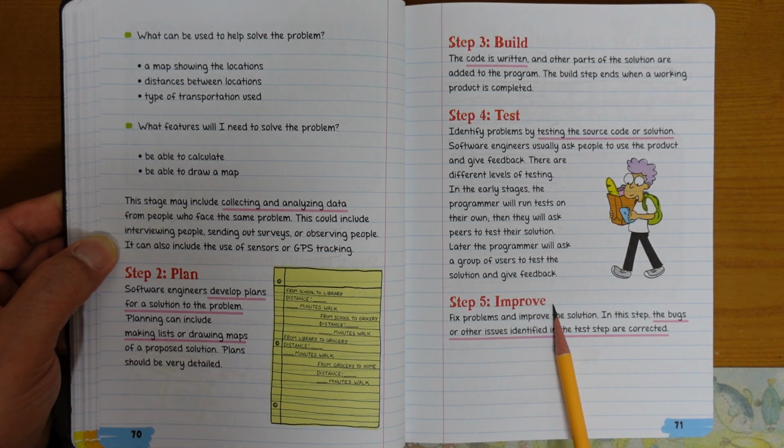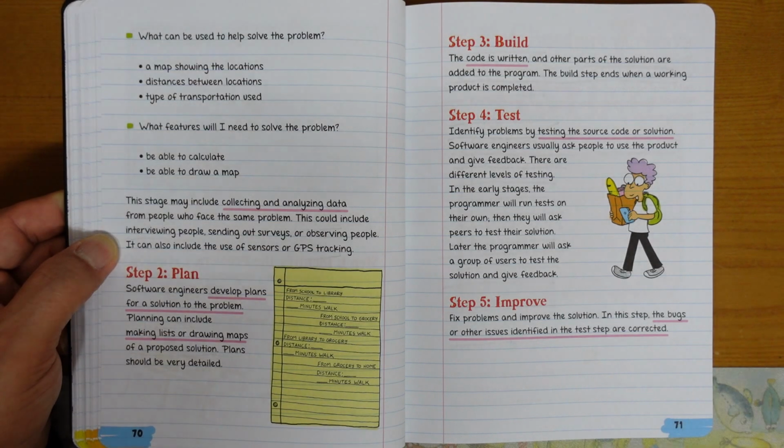Step 5. Improve. Fix problems and improve the solution. In this step, the bugs or other issues identified in the test step are corrected.